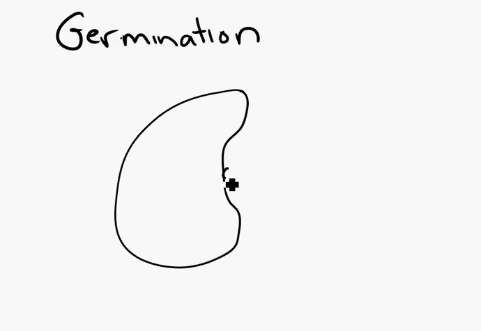You're going to have a small hole, very important. Beside that, you're going to have something that looks like a leaf and another piece. And all the way around the outside, you're going to have a protective layer.